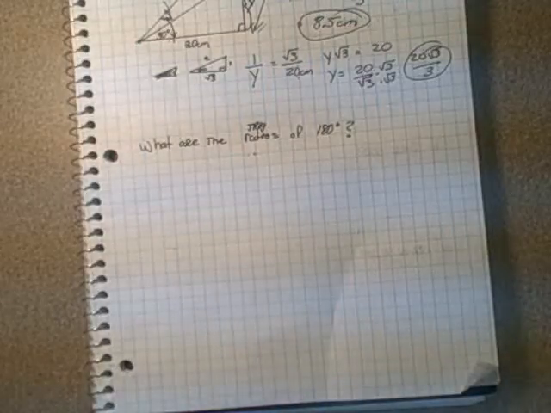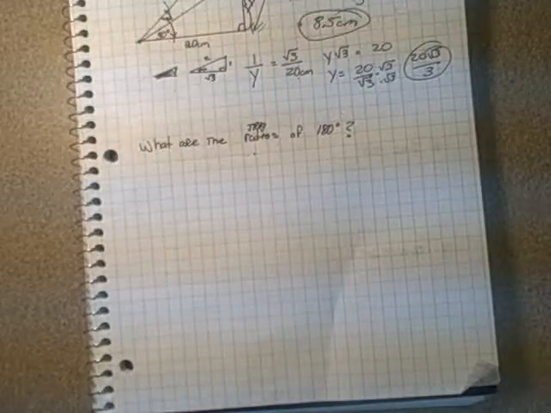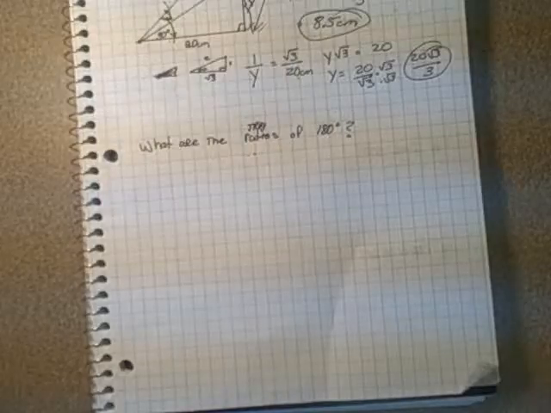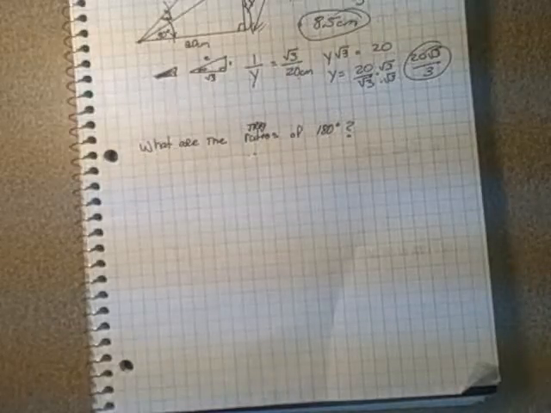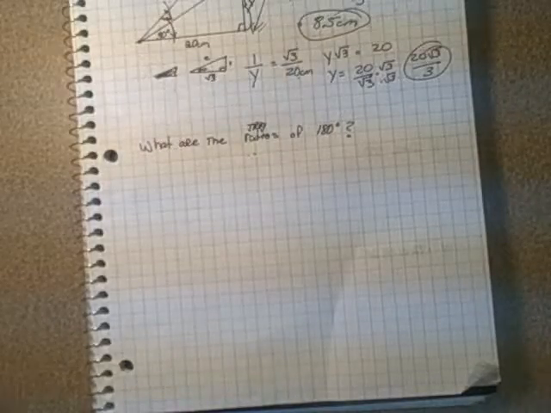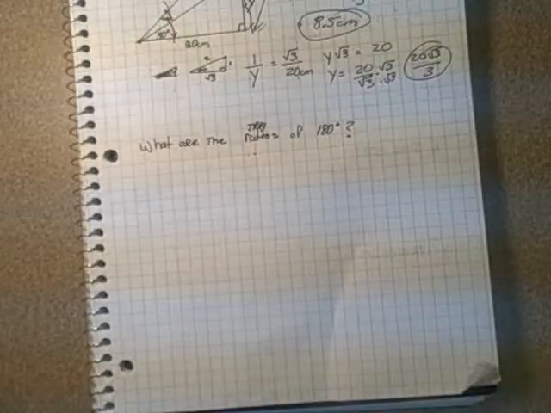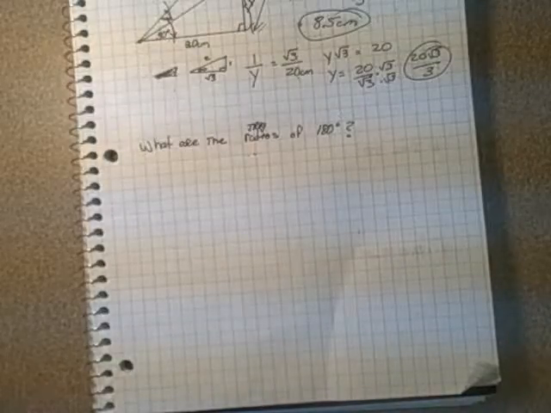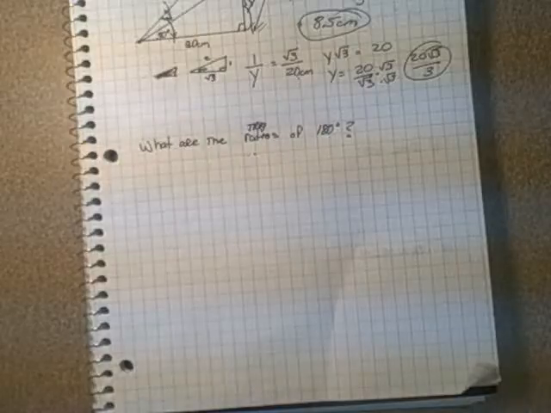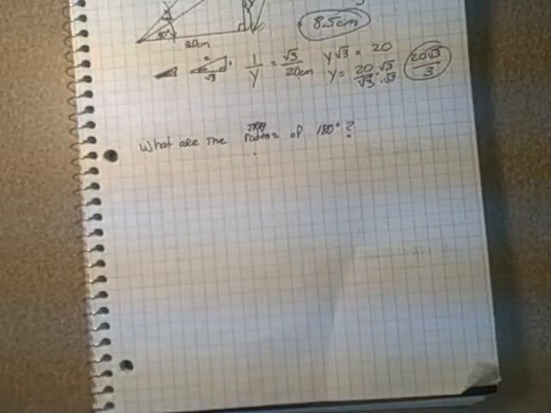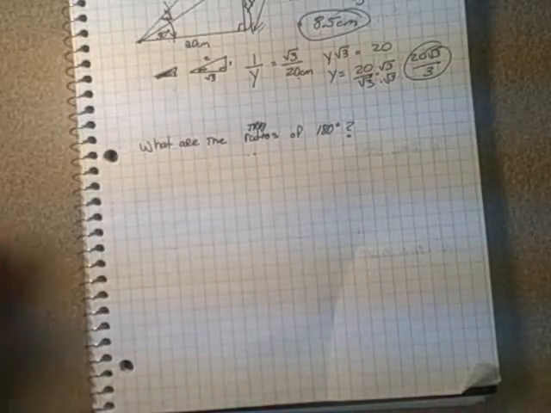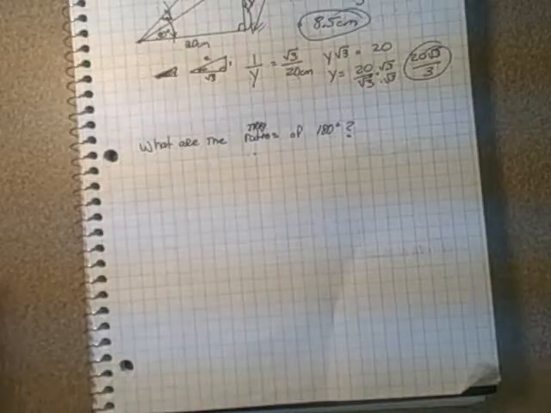Okay, in this tutorial we're still continuing with sections 7.4 to 7.6, looking at special triangles and looking at the specific relationships in the 90, 180, 270 area and calculating trigonometric ratios with that. So here I'm looking at another question. What are the trig ratios for 180 degrees?